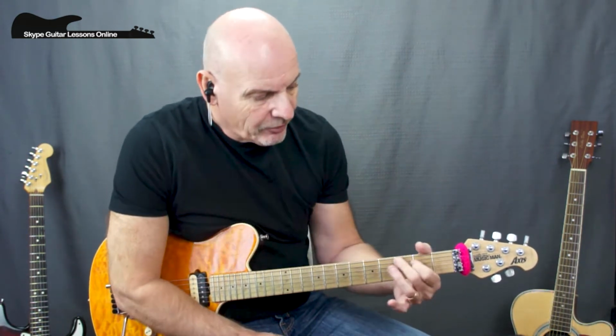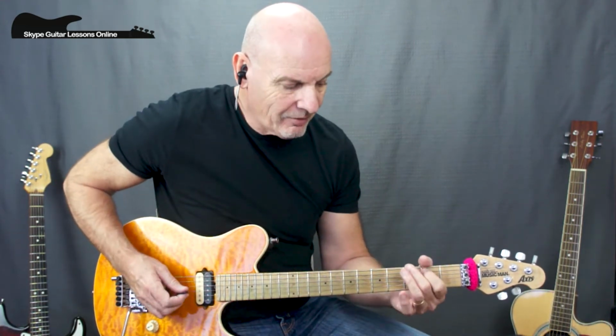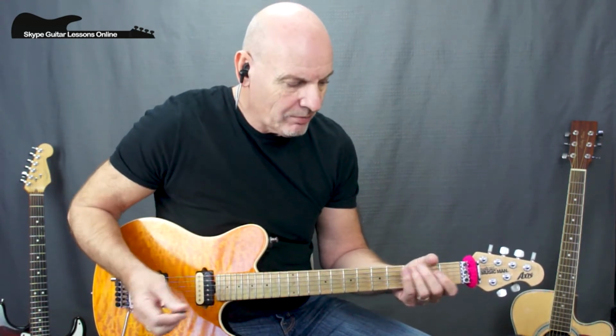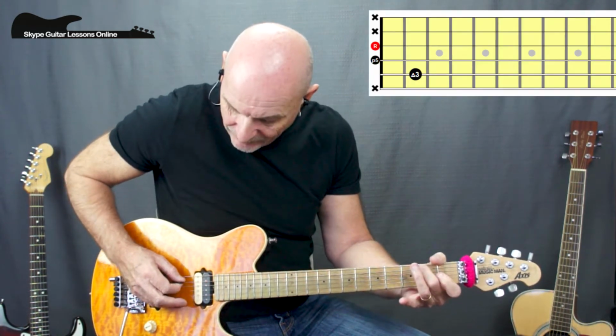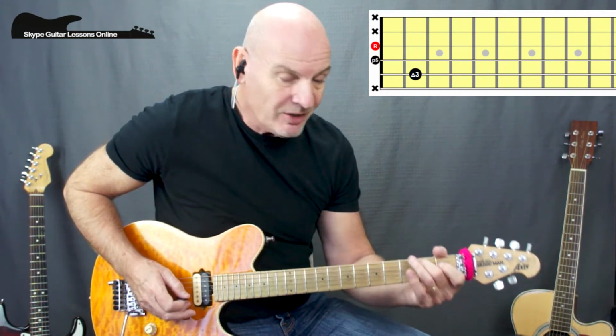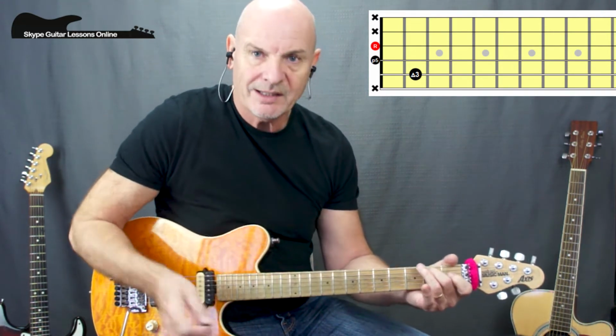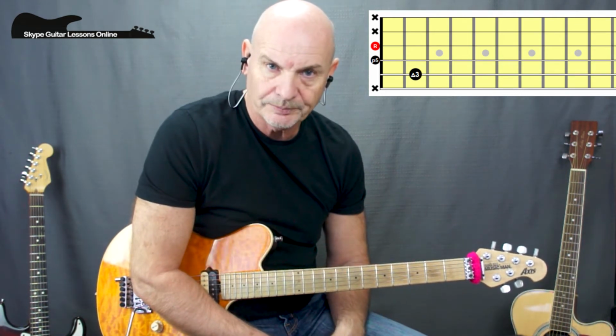What we have from the A, the D, and the E string, we have an inversion built in there because we've got this. So we've got the 3, the 5, and the 1. So we actually do have a second inversion, but this time on the A string for the G chord.